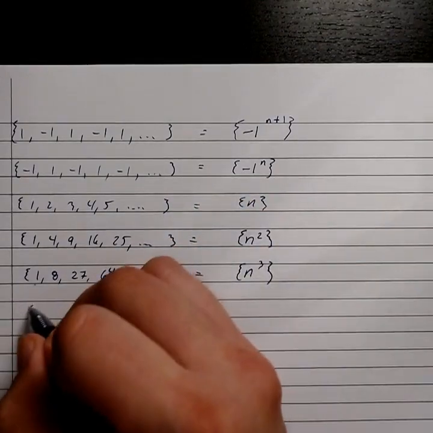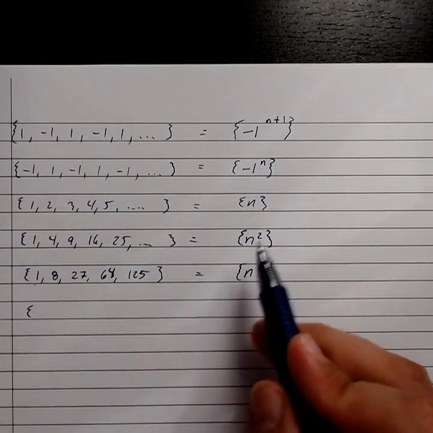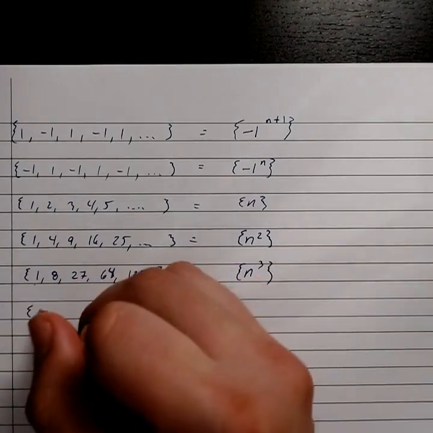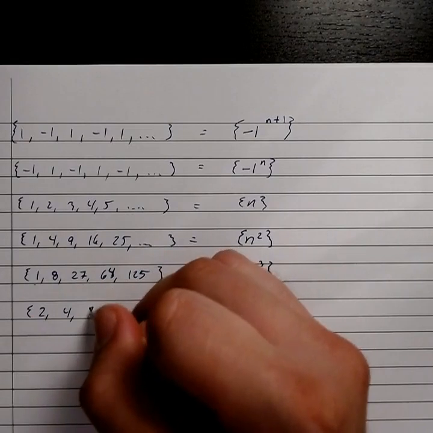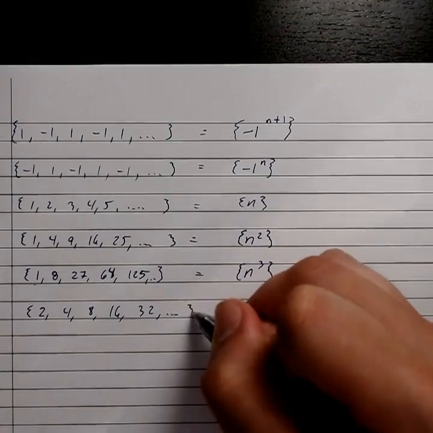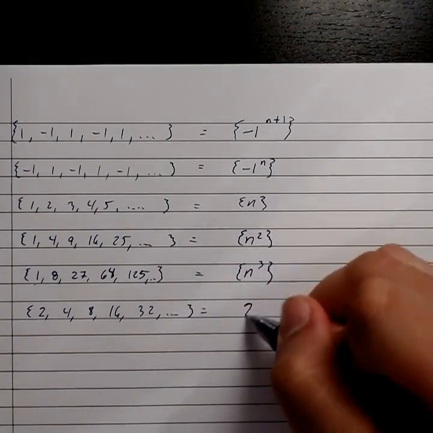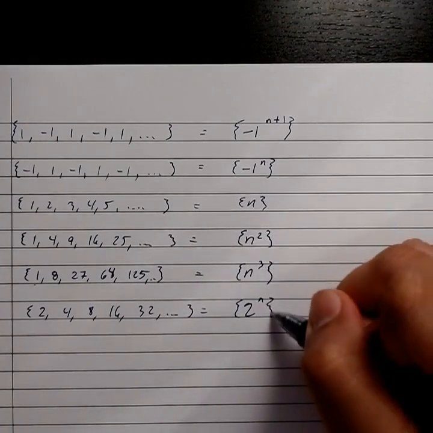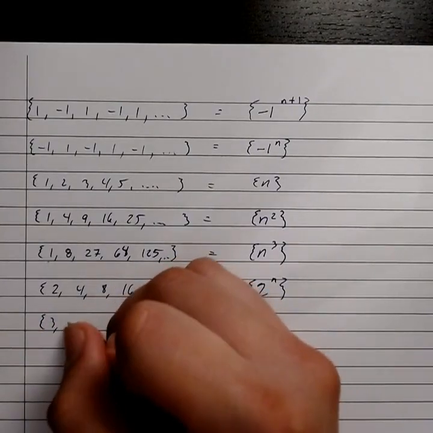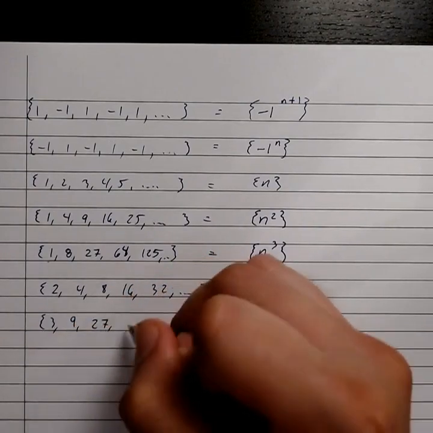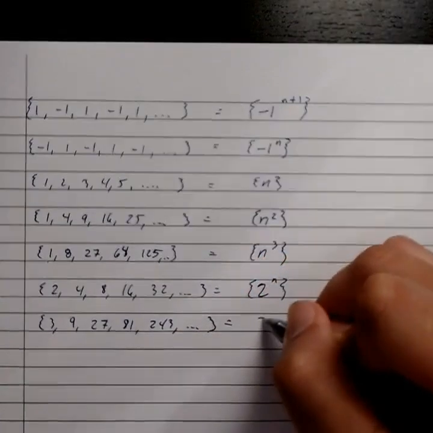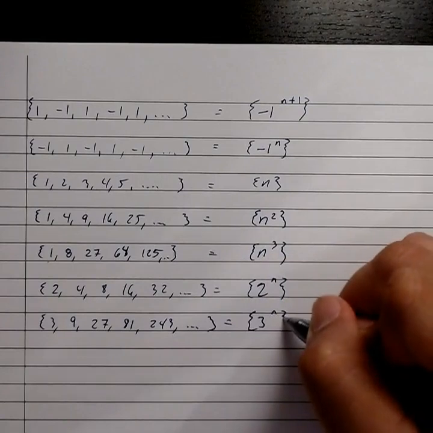Now, it's also fairly common to have not just the polynomials, but also the exponentials. In other words, flip these. So if you had 2, 4, 8, 16, 32, and so forth like that, that would give you not n to the 2, but 2 to the n. And if you had 3, 9, 27, 81, 243, that would be 3 to the n. Just like that.